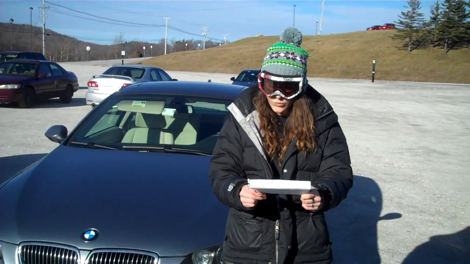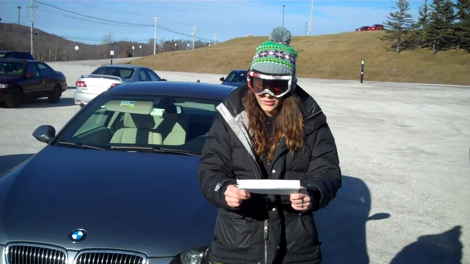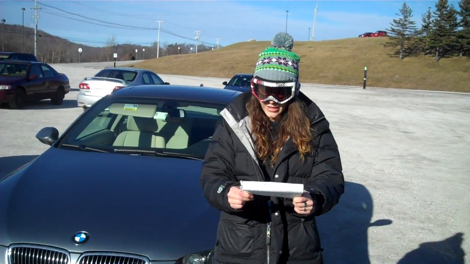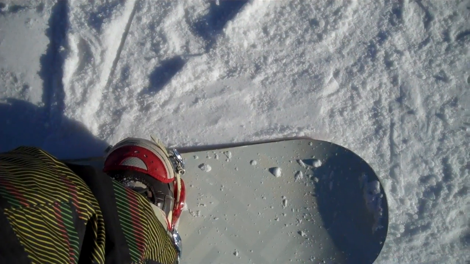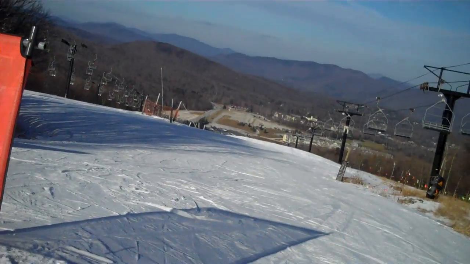People coat their snowboards in wax to reduce friction between the snow and their board, which allows them to slide down the hill faster. Snowboarding is a good example of static friction and kinetic friction. Right now, here at the top of the mountain, there's static friction between my snowboard and the snow. As soon as I start sliding down the hill, it's kinetic friction between my snowboard and the snow.